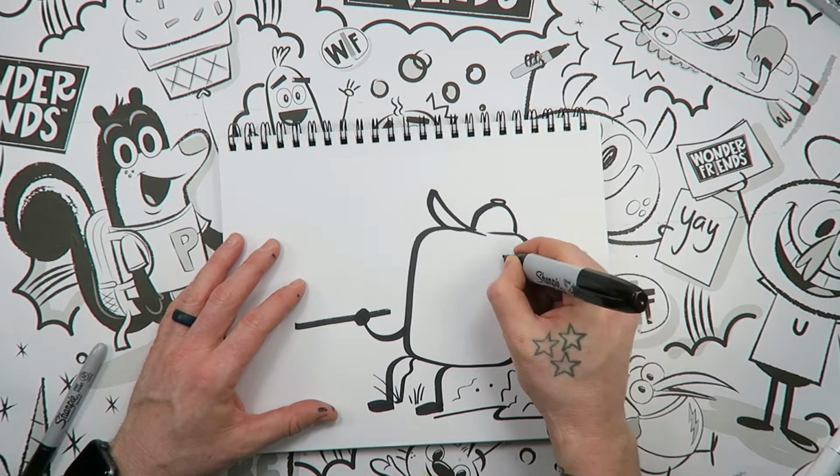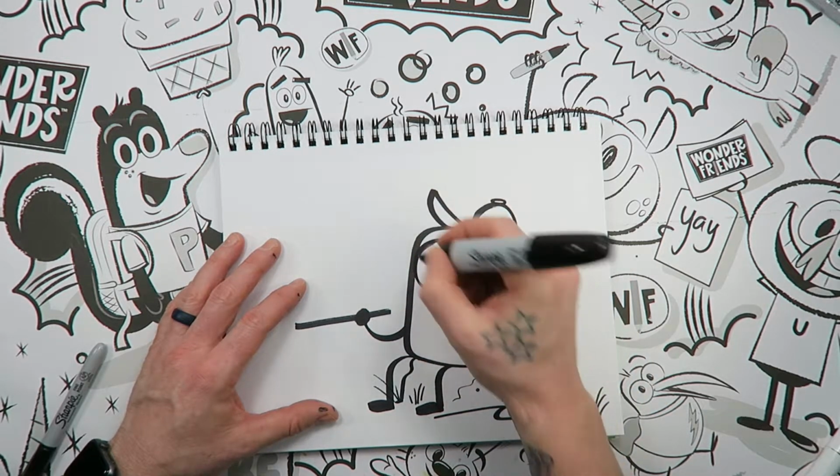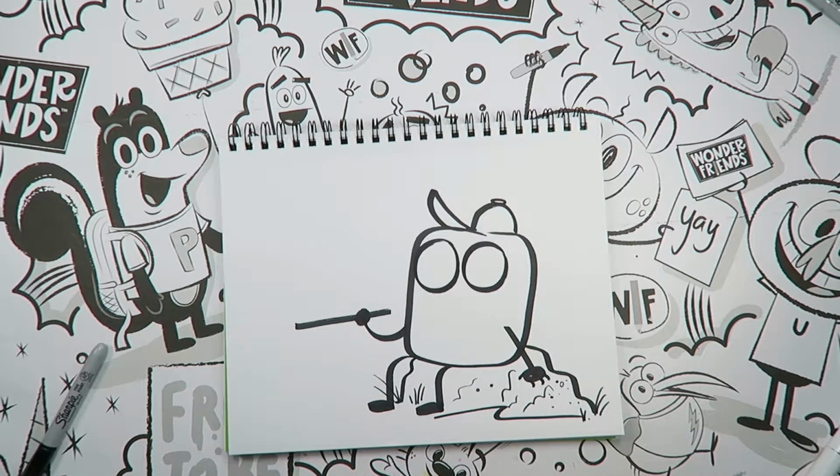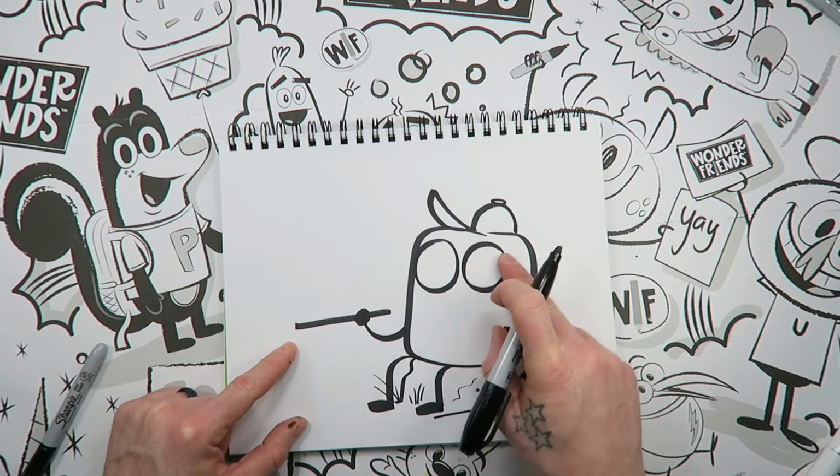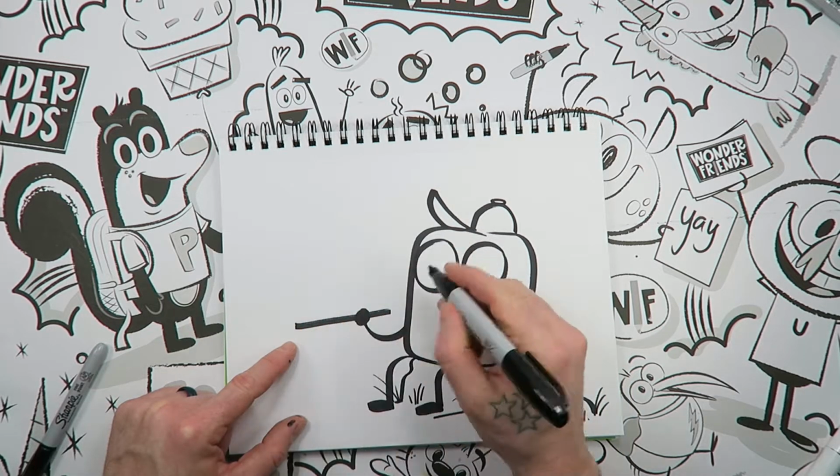I want to draw two circles inside. Those two circles are going to be our eyeballs, right? And now this stick is showing us where we want him to look, okay? We want him to look down here.